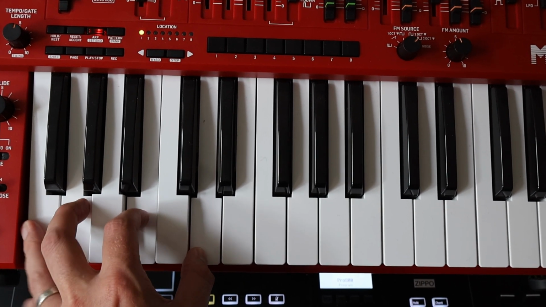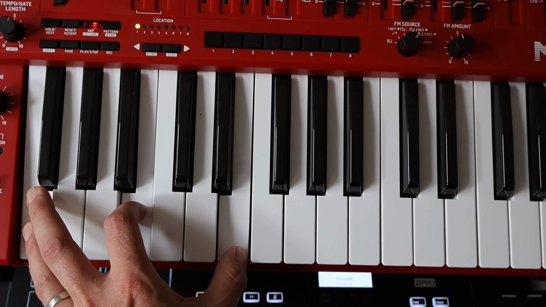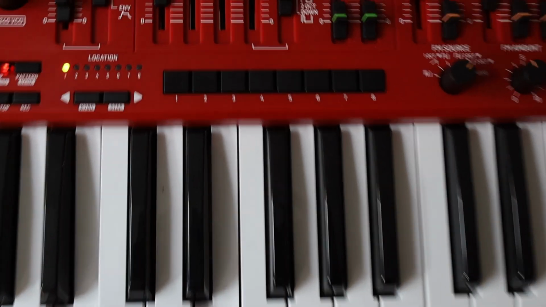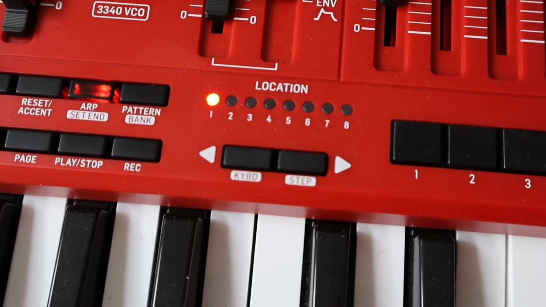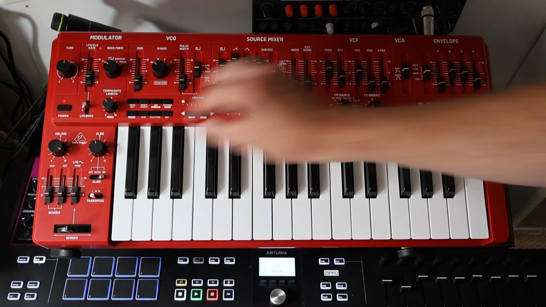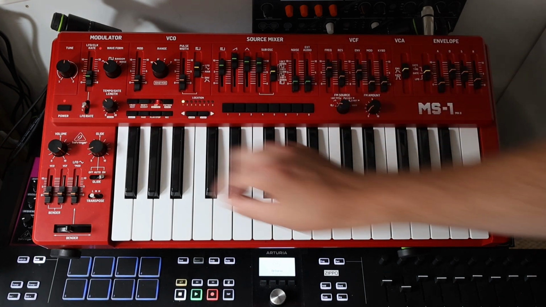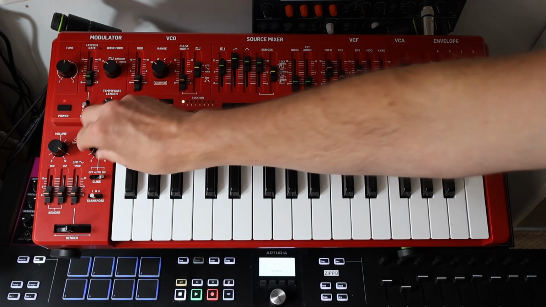However, sometimes I'll come back to my setup and do things exactly in the same way, and lo and behold, the ARP will play as expected. So yeah, it's a bit of a weird one. Like I said at the top of the video, this is perhaps more of a workaround than a permanent fix. The only way I've been able to get the synth to behave in an expected fashion is to set the clock source to internal and remove the USB cable.